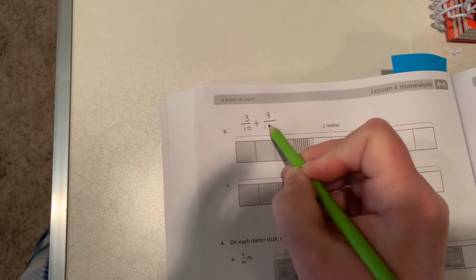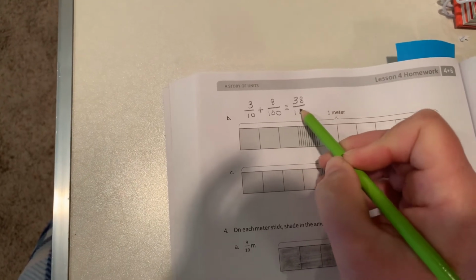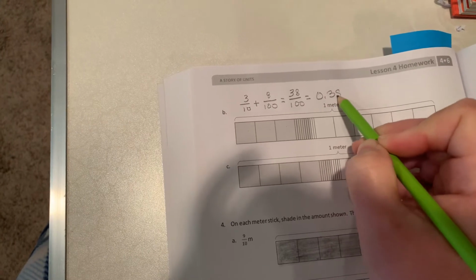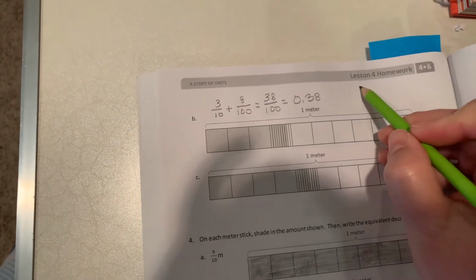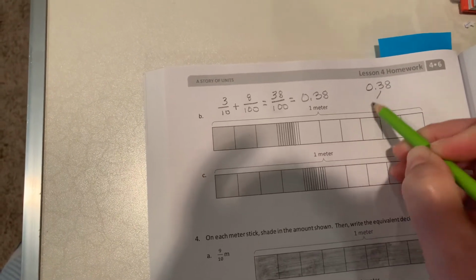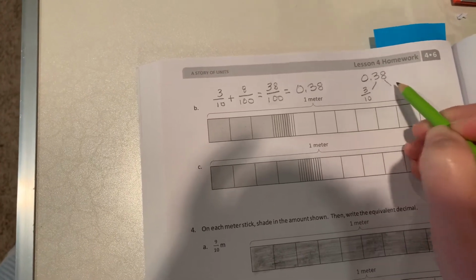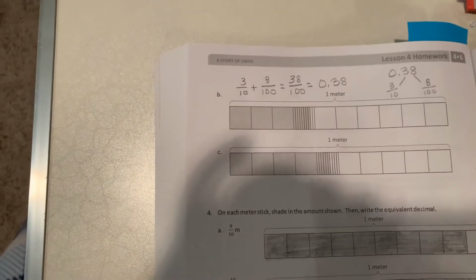And this is going to be out of 100ths. This would be like having 38/100ths, which is the same as 0.38 written in decimal form. Now they want you to take that decimal form, that 38, and realize that this is like having 3/10 and this is like having the 8/100ths. So I hope that makes sense for you.